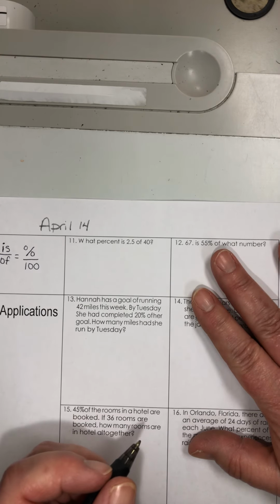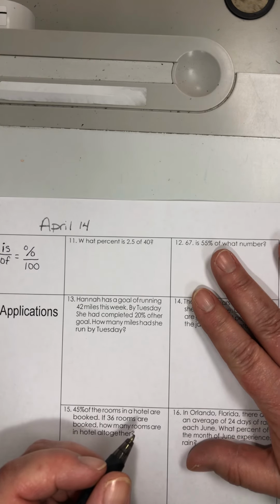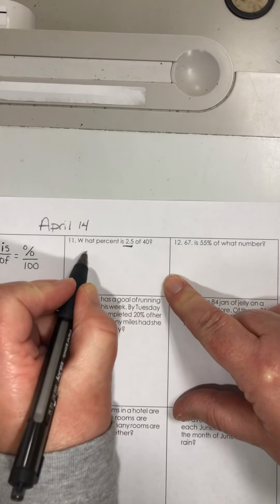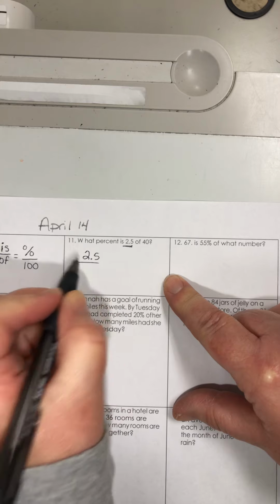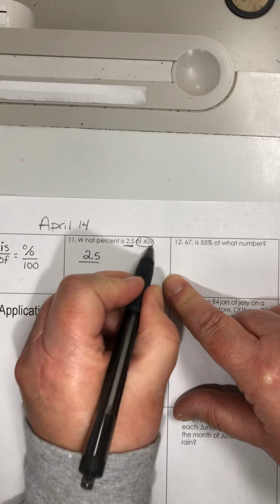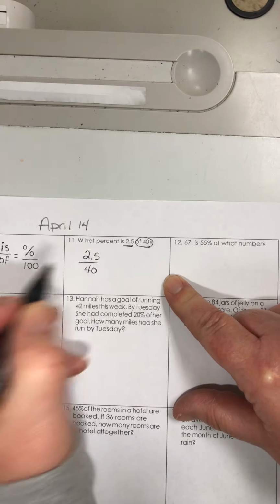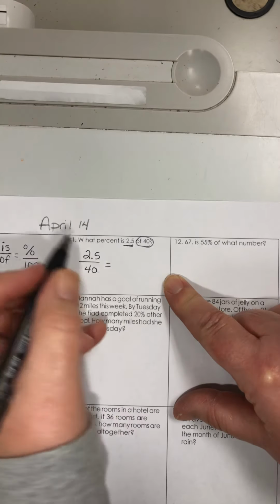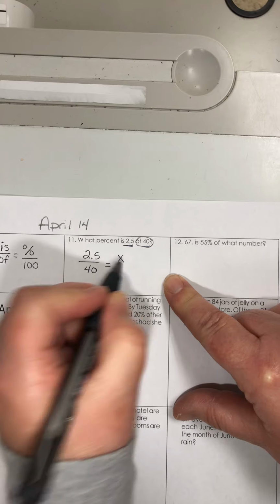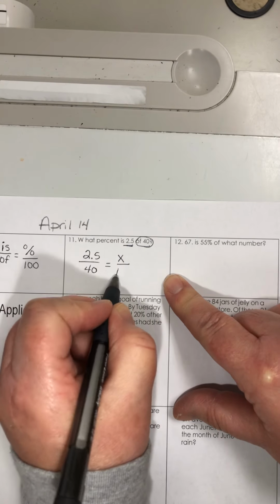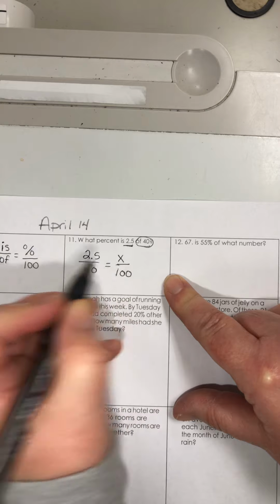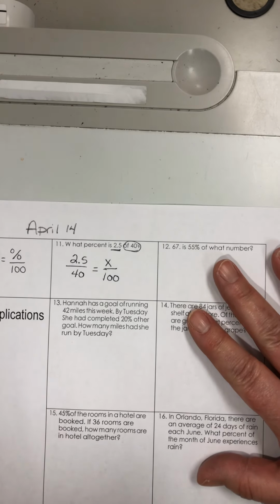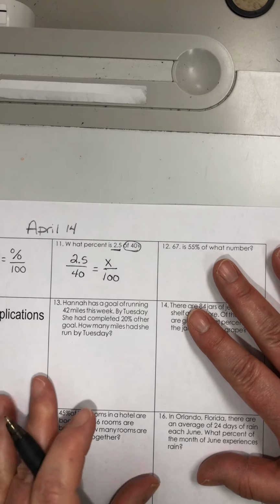It says, what percent is 2.5 of 40? And so this number is with the is, so I put 2.5 where the is goes. This is the of, and so I'm going to put 40 where the of word was, equals, and as you can see there's no percent number, so that's what we're looking for, so we'll put our x there, equals x over 100. Okay, so there's our proportion, and we are going to cross multiply and divide just like we solve all of our other proportions.